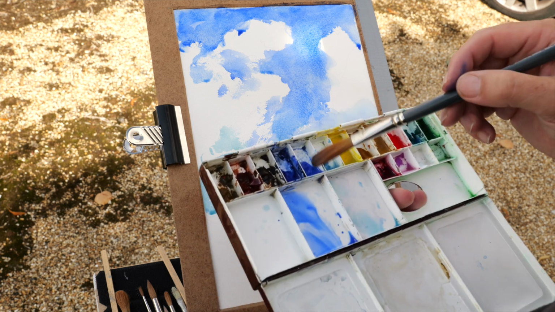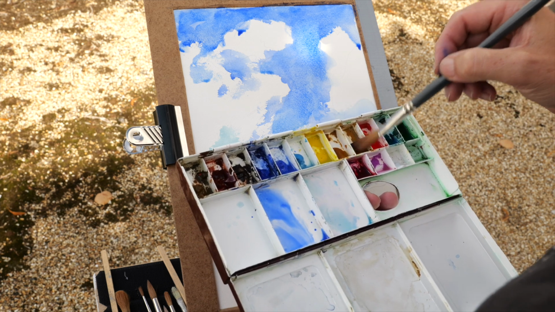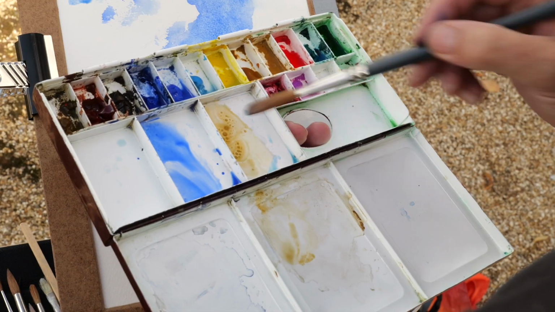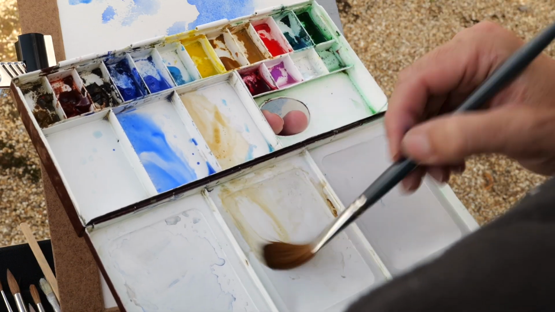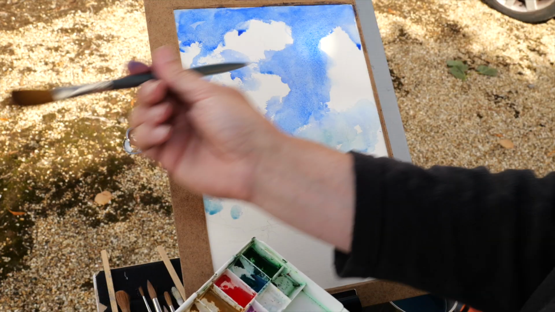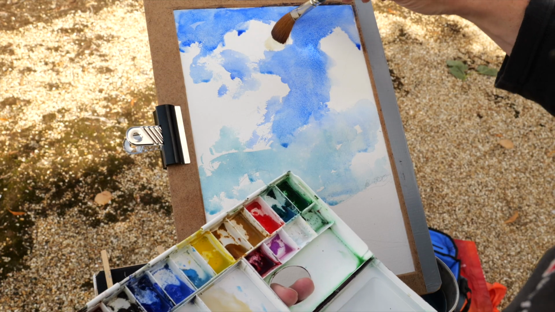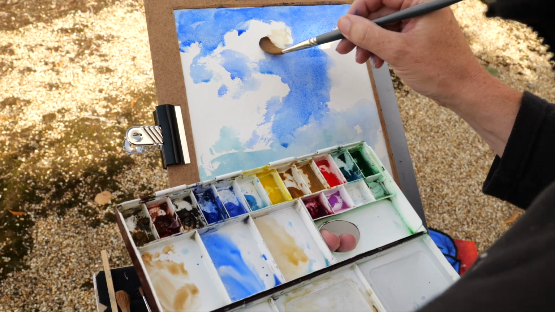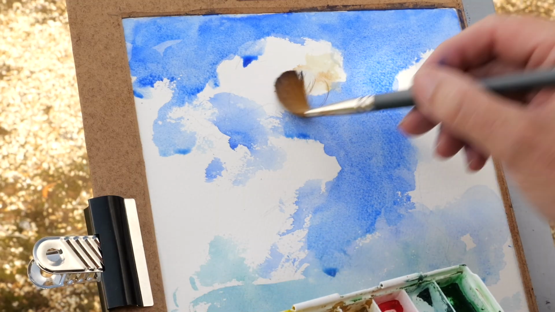Right, now I'm going to change the colours, and I'm going to go into a yellow ochre, a clean yellow ochre, and I'm going to add that as the sort of shadow sides of the clouds. So the light's coming from left to right, so it's coming from here. So I'm going to add cloudy bits. I'm going to put some burnt umber in there as well, just to give it a little bit more drama.